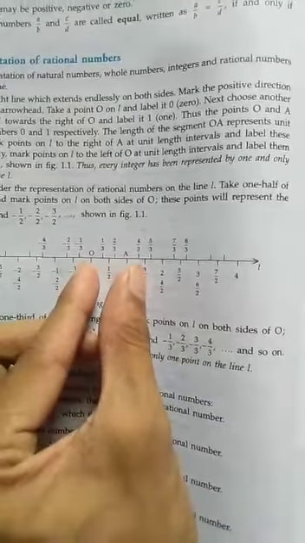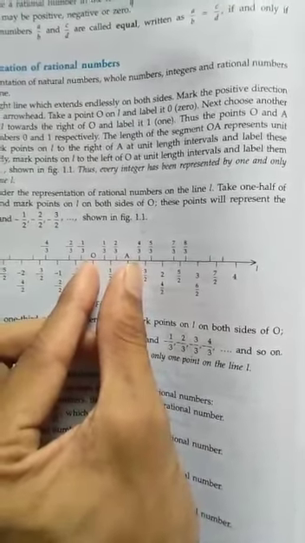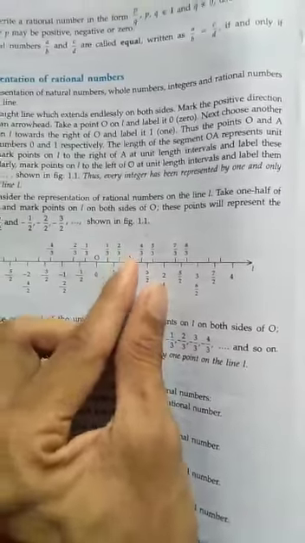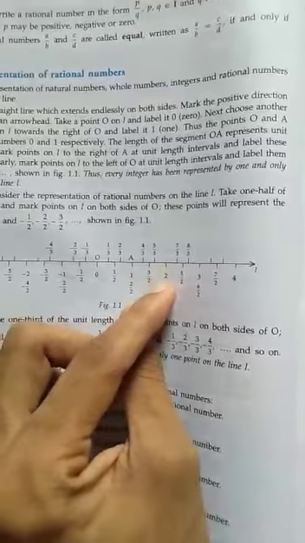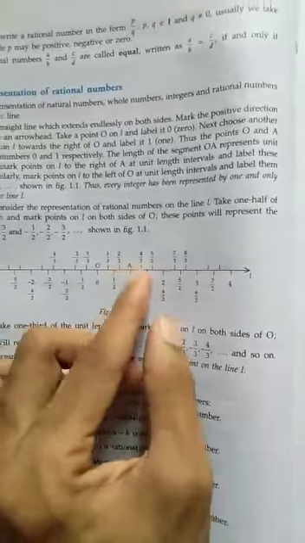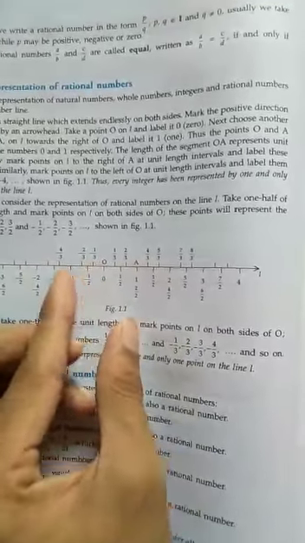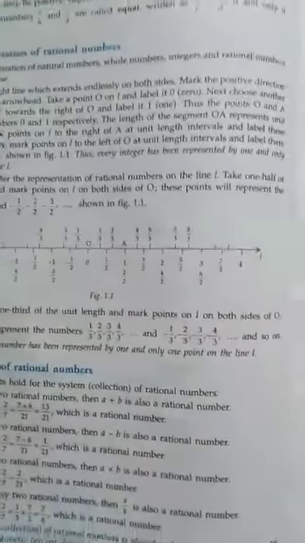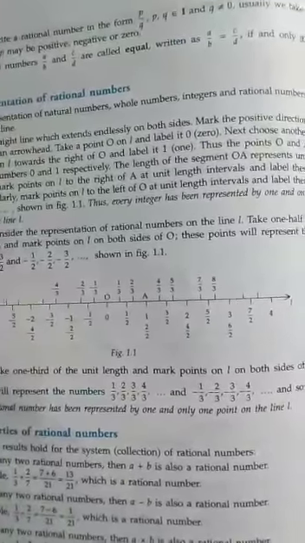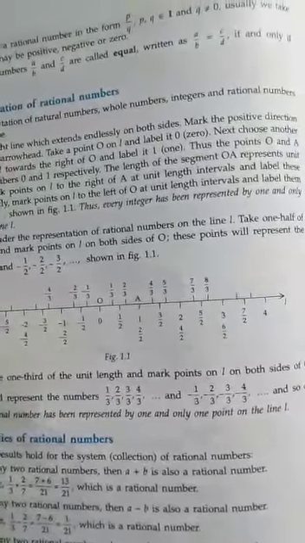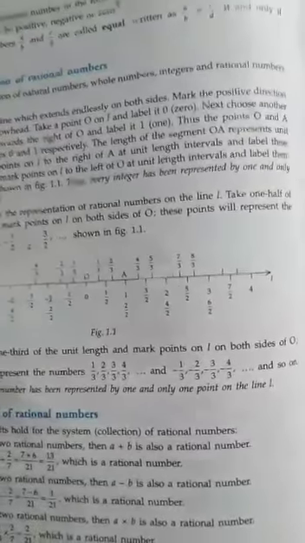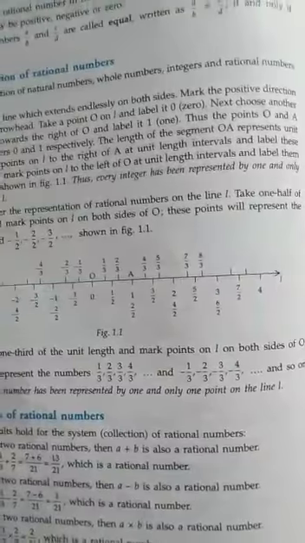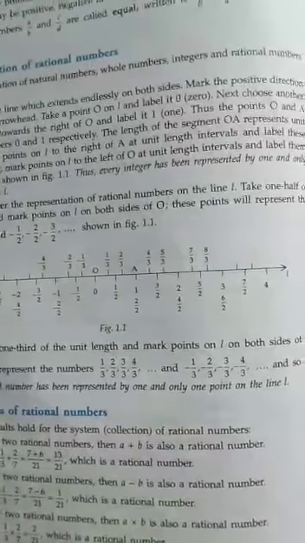Okay, the length OA represents 1 unit, so we can say that the point A indicates the number 1 and the point B indicates the number 2, as well as on the left side A prime represents -1 and B prime represents -2, is not it? Okay, so now suppose we need to represent -3 by 2 on a number line, so how to represent -3 by 2 on a number line?